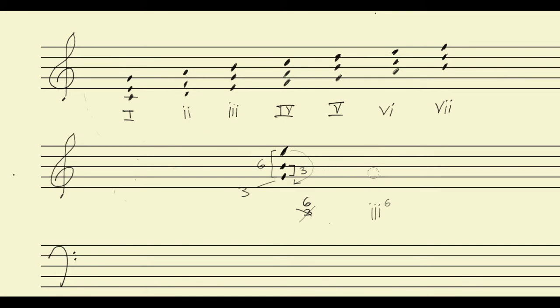Let's do another one that's a little bit more difficult. Let's add an inversion and something that's in open position. So I'm going to give us 3 notes here. Okay, great.